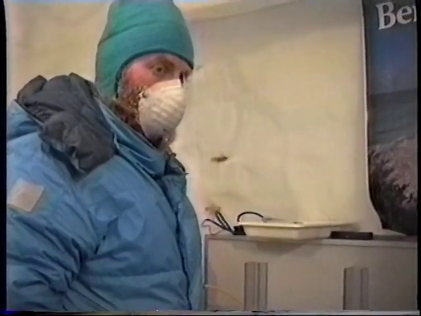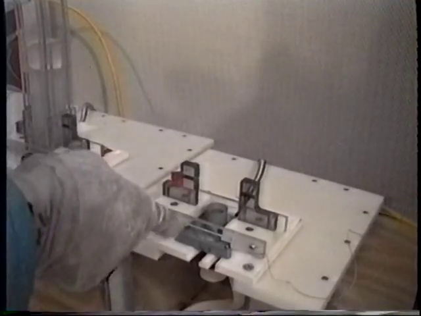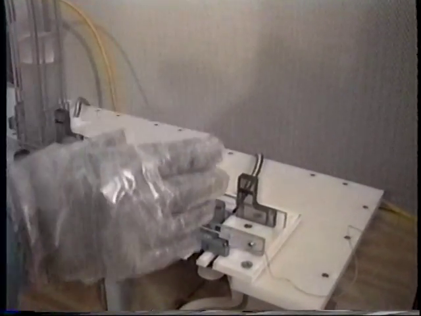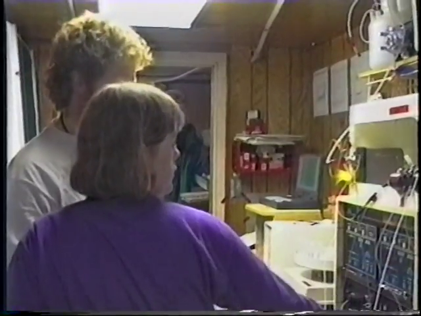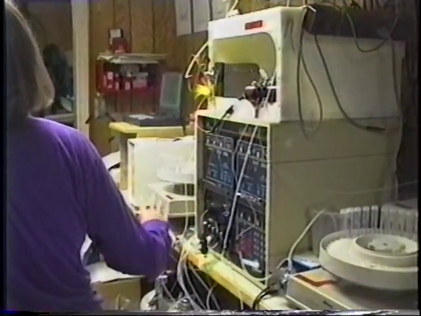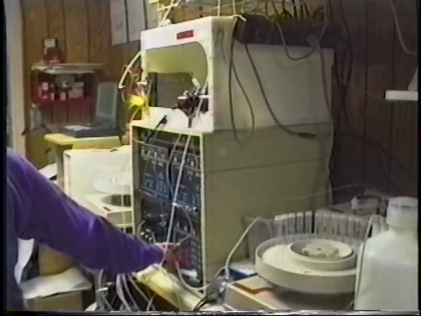A part of the core is melted so that it can be properly analyzed in the chemistry lab. This whole thing is heated, and it melts down around it, sinks down. The center part is funneled into the center and into our bottle. The samples are run through an ion chromatograph to measure chemical composition.